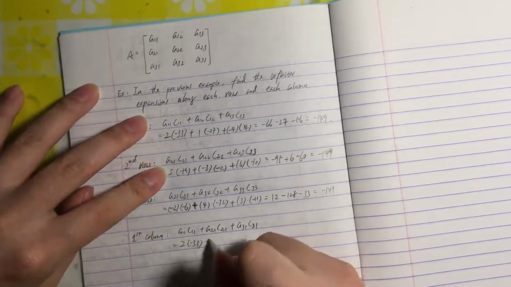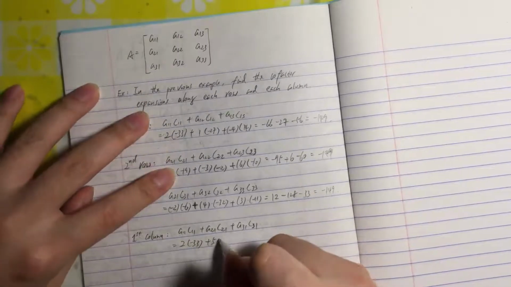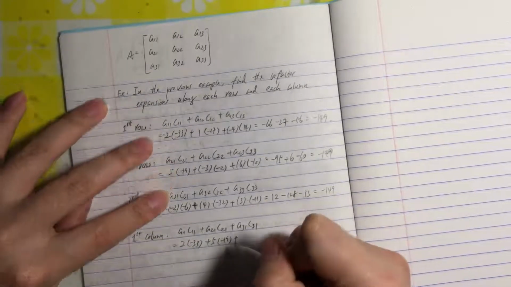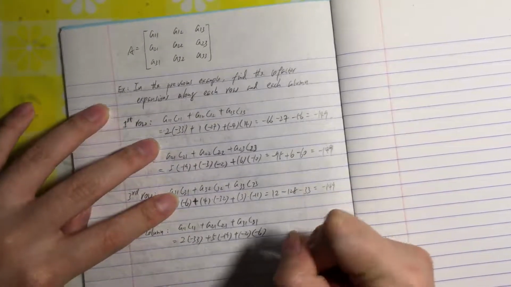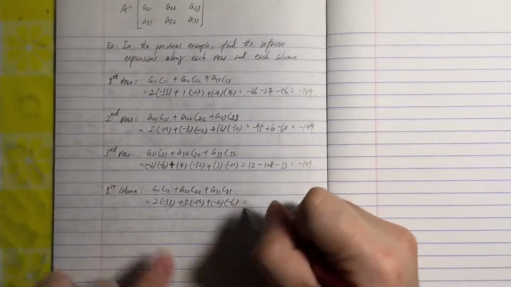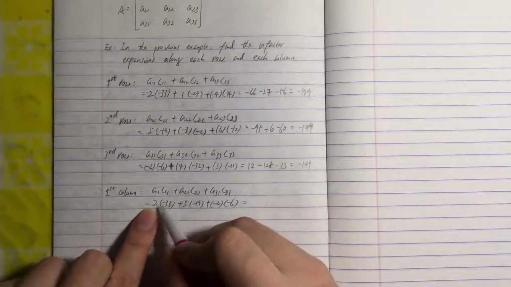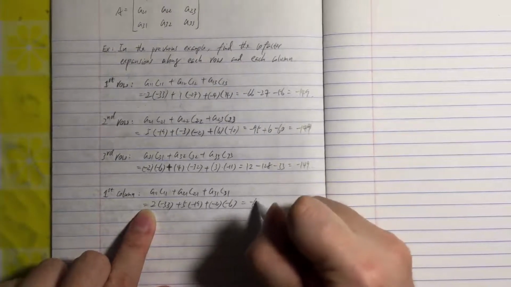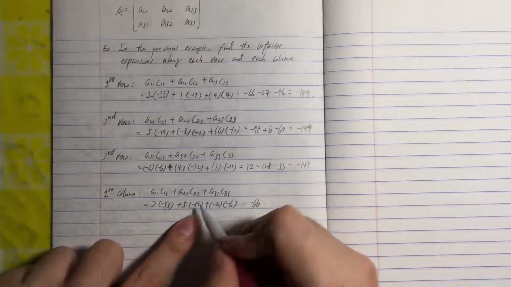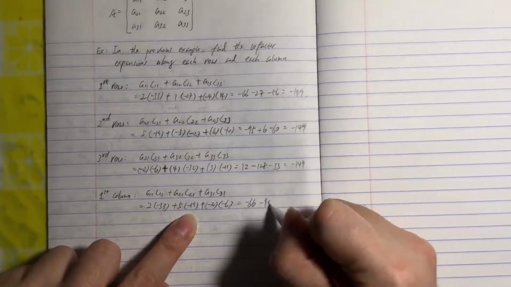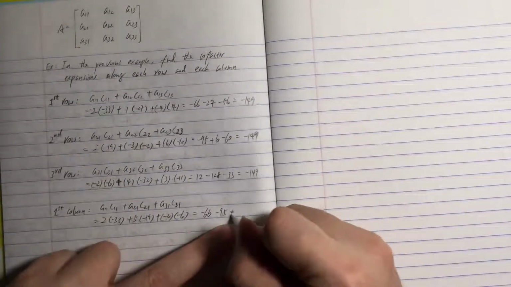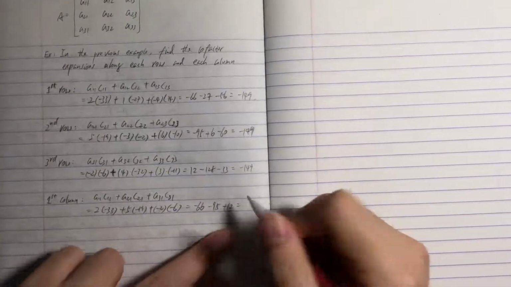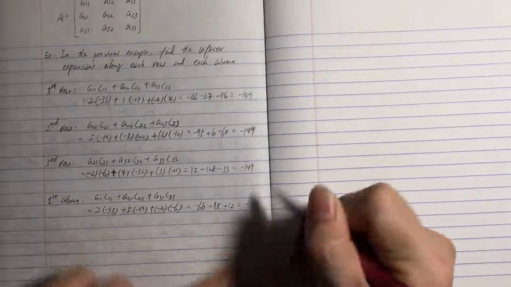A21 is 5. C21 is negative 19. A31 is negative 2. C31 is negative 6. Then adding up. 2 times negative 33 is negative 66. 5 times negative 19 is negative 95. 2 times negative 6 is positive 12. Adding up, I get negative 149.